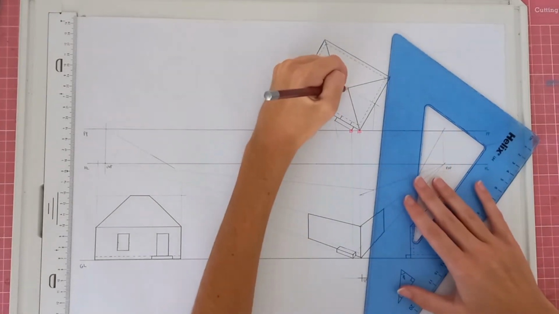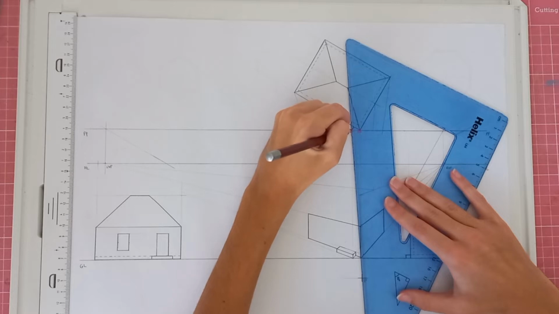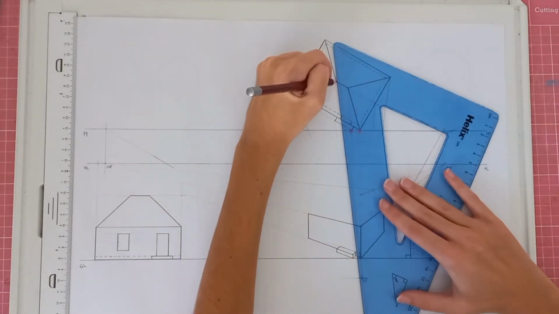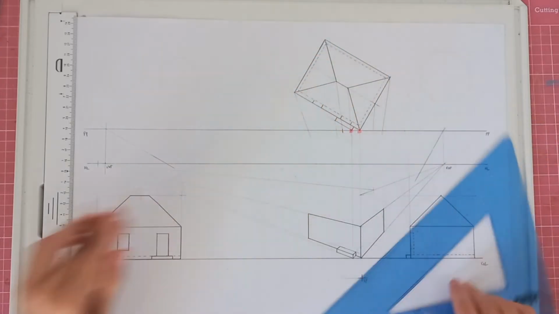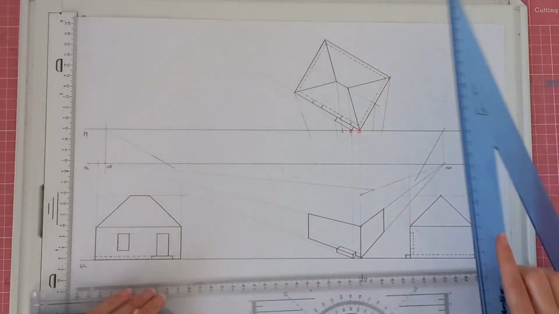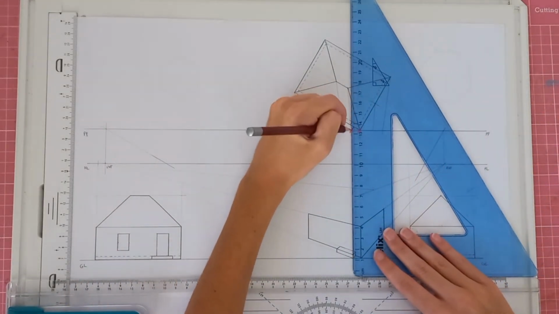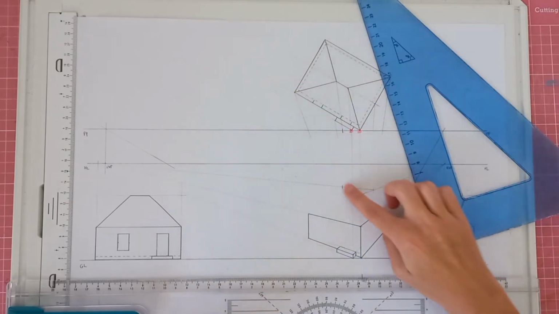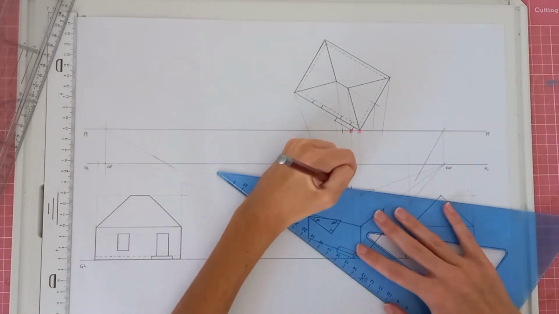So to find the middle, we're going to take this point here, we're going to bring it down to our SP. I'm just going to make a mark so you can see where it is, and then we're going to do the same here. We take this point down to the SP over here. Okay, and then you're going to bring down to your picture plane, not your SP. Then you're going to bring your points down. So the points are over there, as you can see. And then let's just draw that in solid.